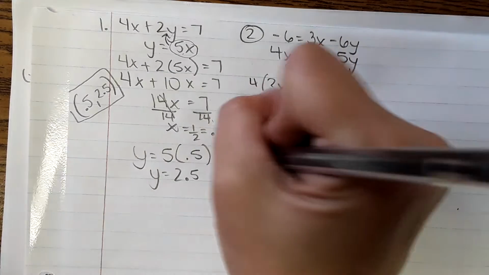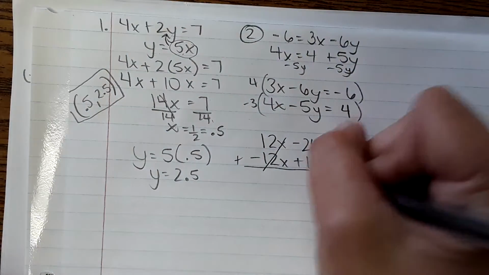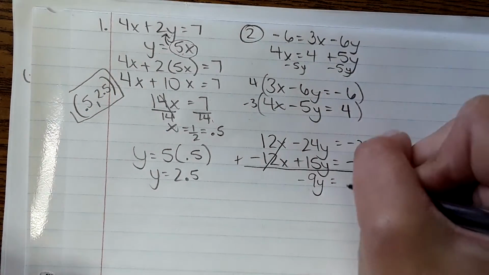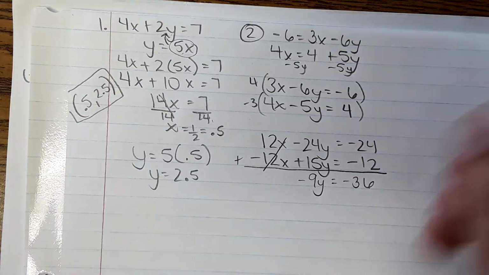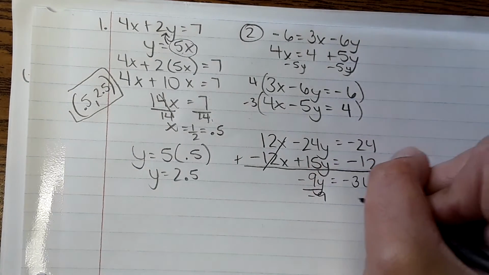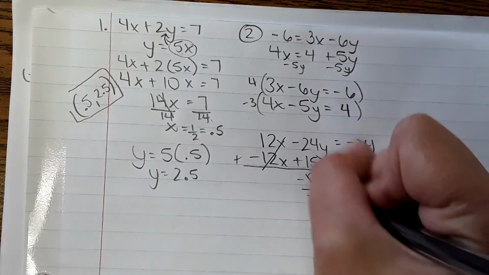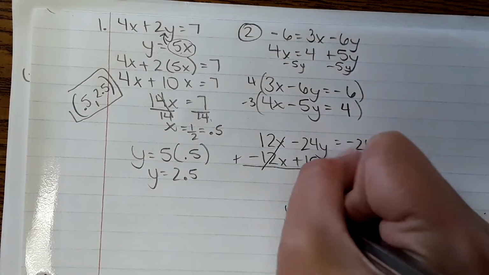And now I can add these together. The x's will cancel. I get -9y equals -36, and y equals 4.